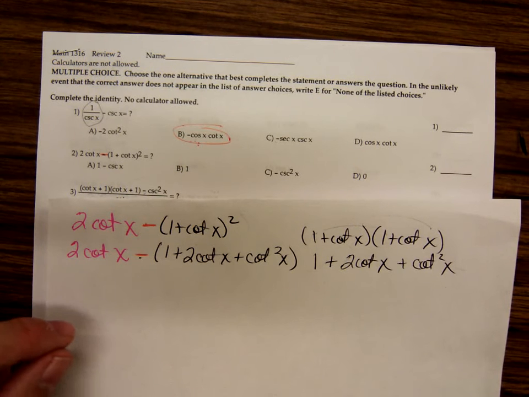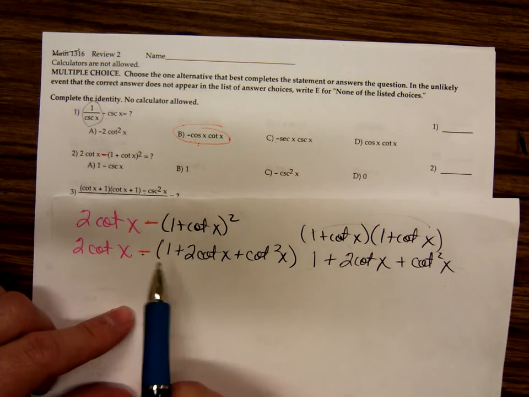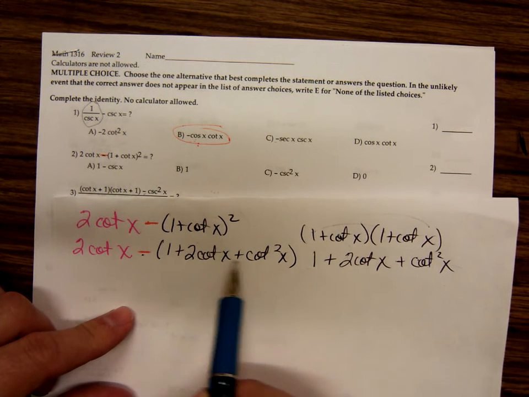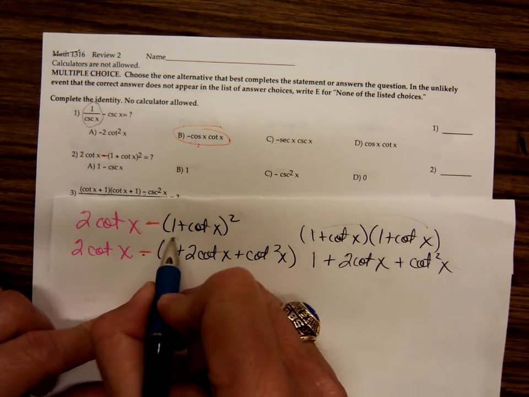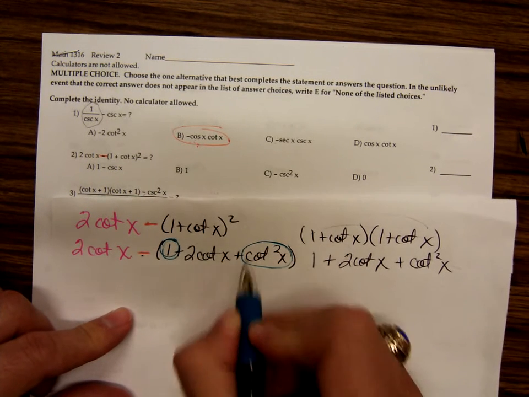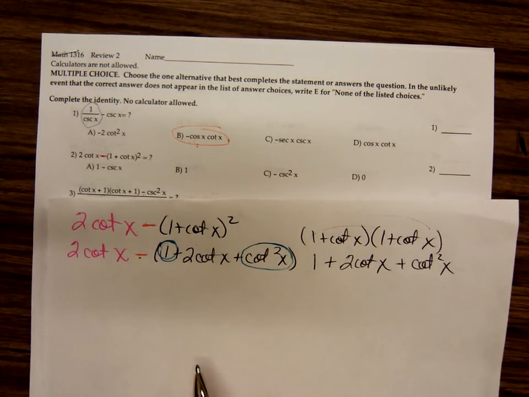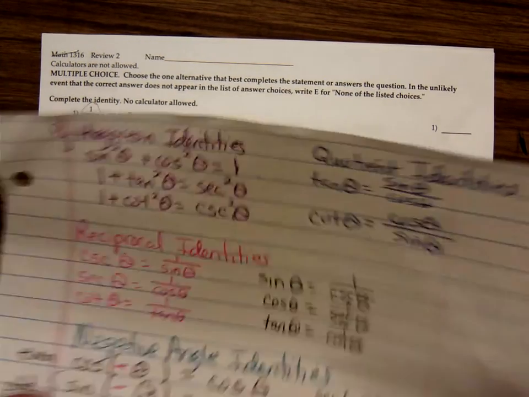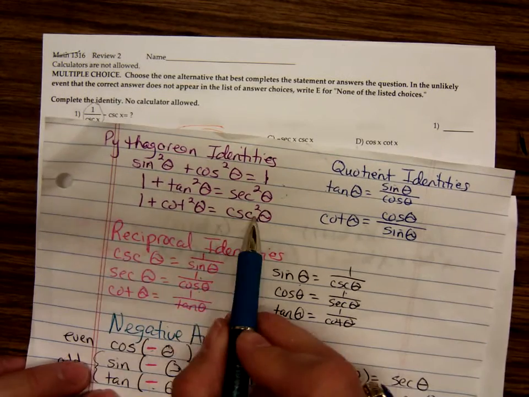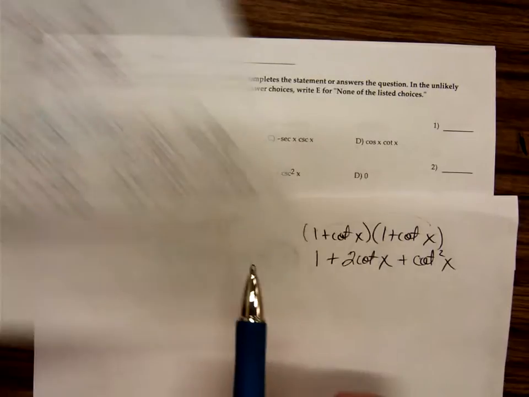Let's see, what's concerning me at this point? Well, when I look inside these parentheses, I notice a 1 plus cotangent squared x. That's one of those Pythagorean identities. I could replace 1 plus cotangent squared x with cosecant squared x.